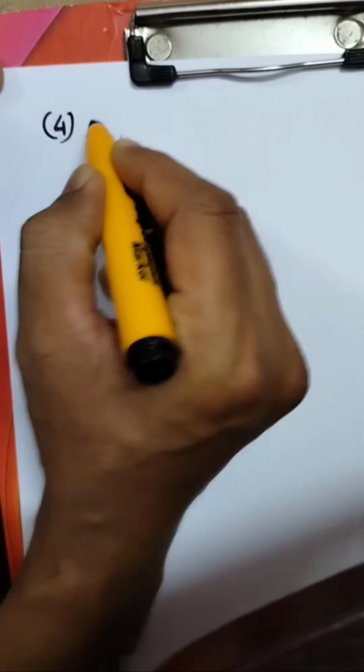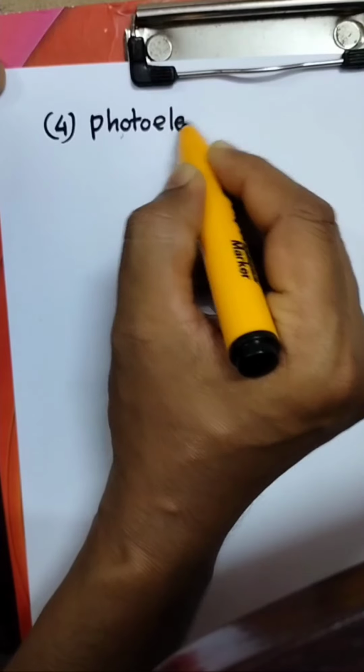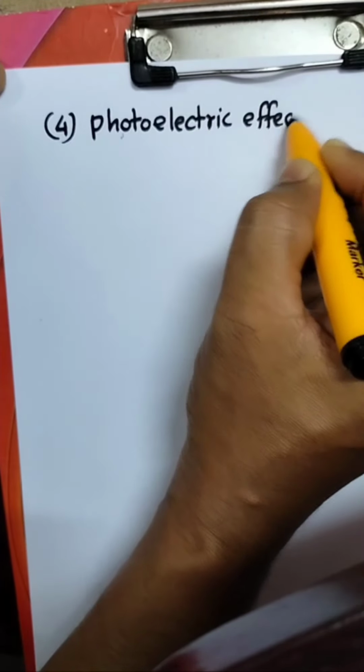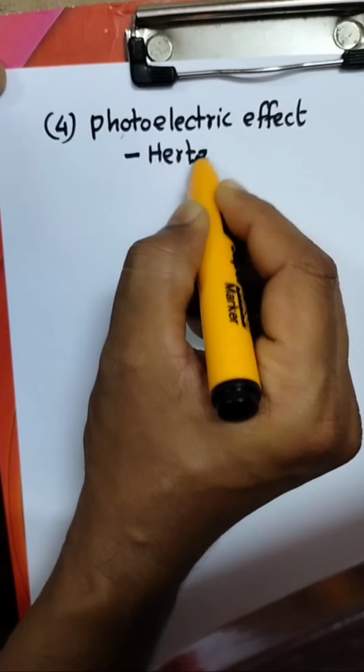Then fourth question, photoelectric effect. This phenomenon was introduced by Hertz.